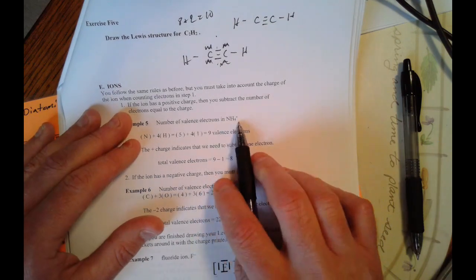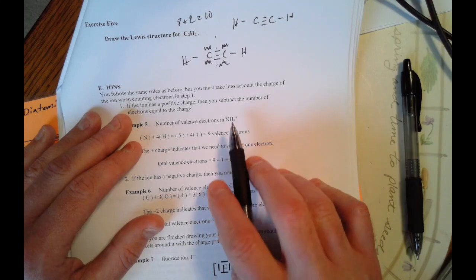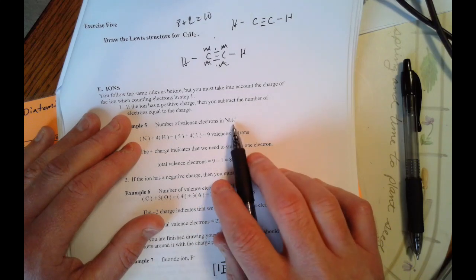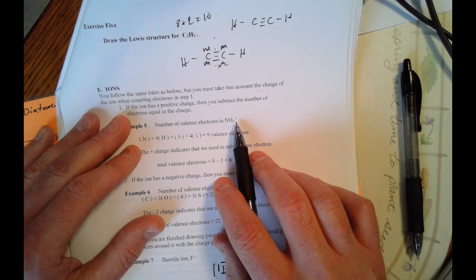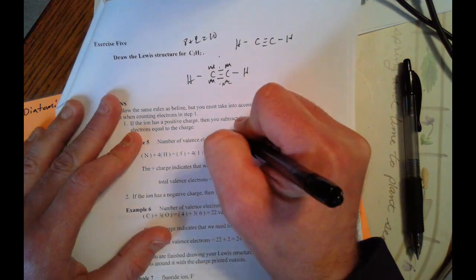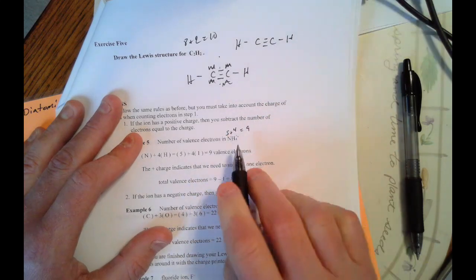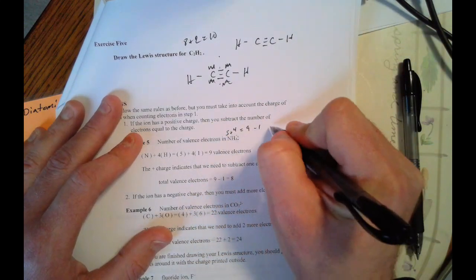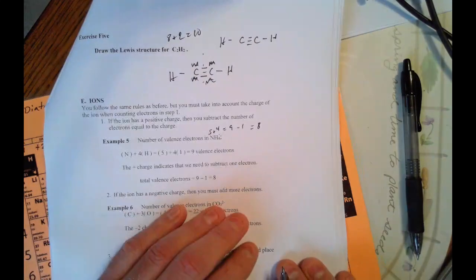So if we take a look at NH4+, this plus means that we've lost an electron. That means that this compound has a positive charge because it has more protons than it does electrons. So if we take a look, nitrogen gives 5 plus each hydrogen gives 1, that's a total of 9, but we need to minus the 1, so that equals 8. So let's try to draw this guy.